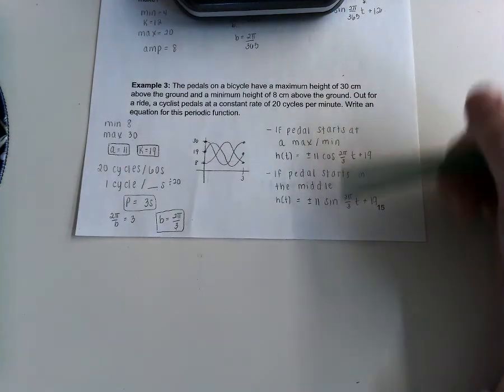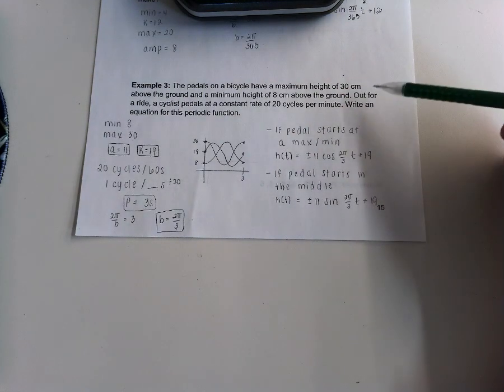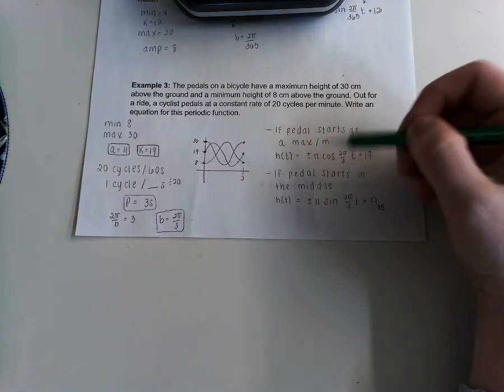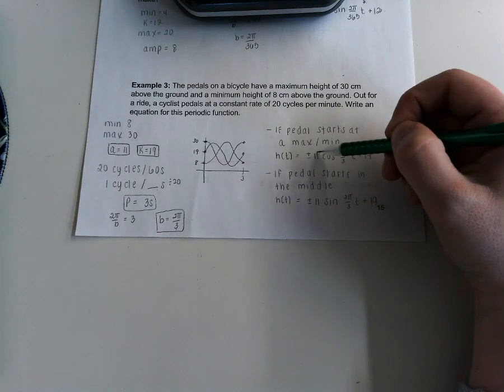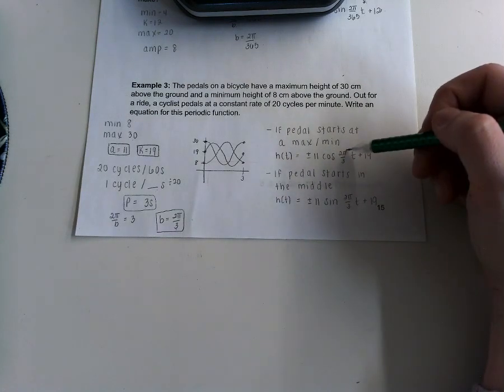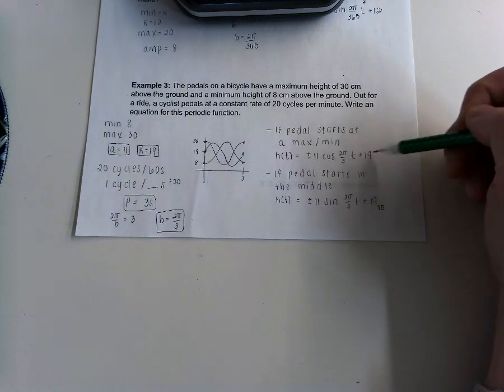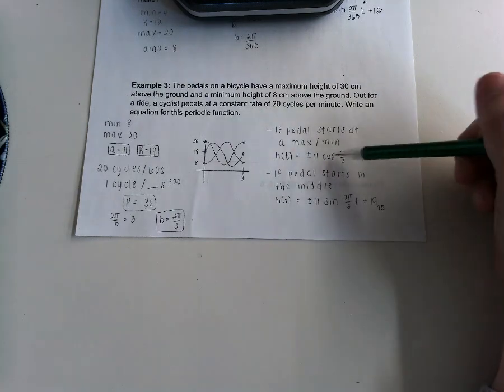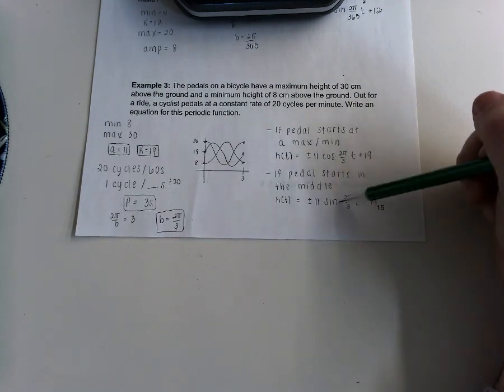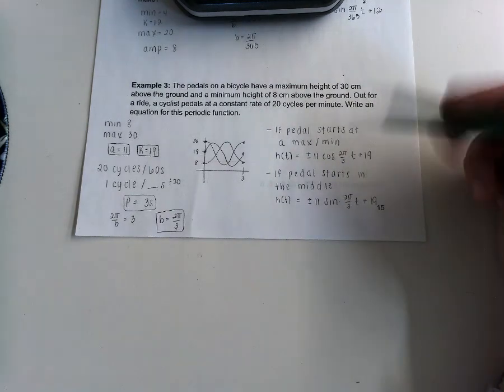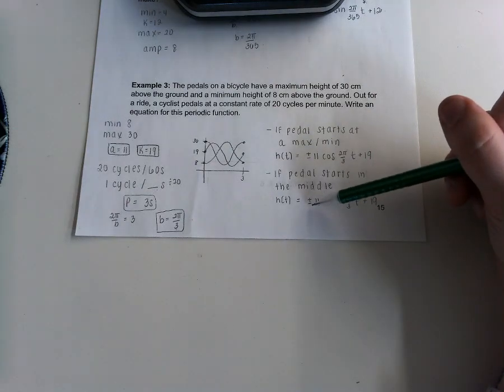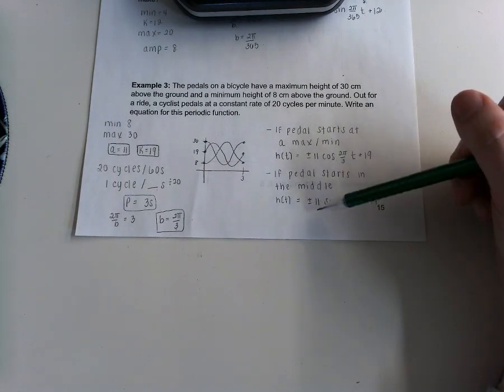So when you're writing this equation, there's a bunch of different options. What I included here is definitely the amplitude of 11, definitely the b value of 2 pi over 3, and the k value of 19. But this could be written as a cosine graph, as a sine graph, and it could also be written as plus or minus for both.